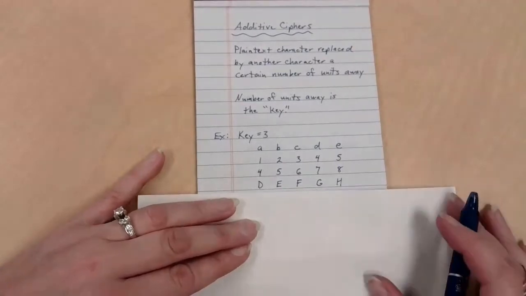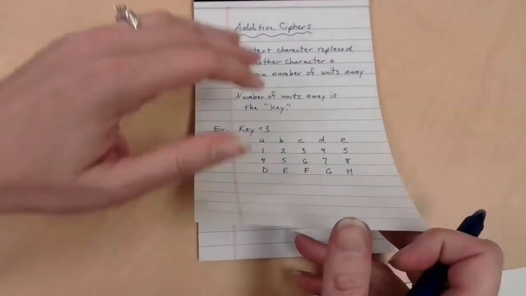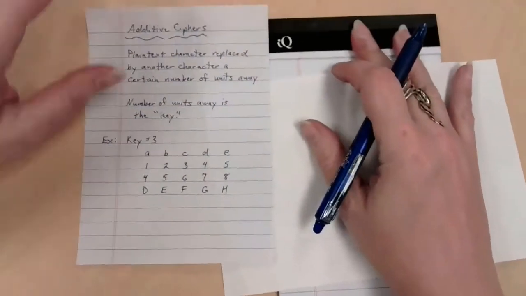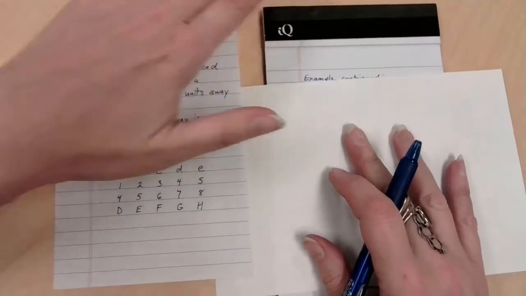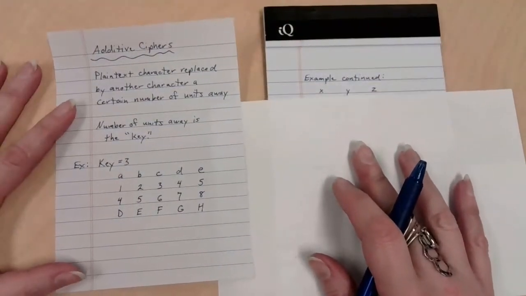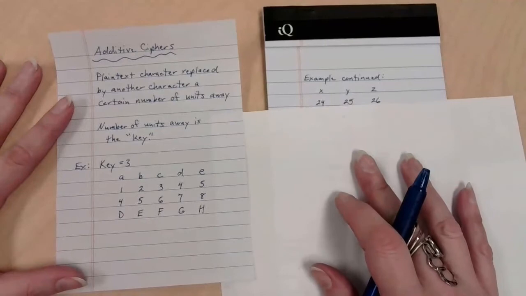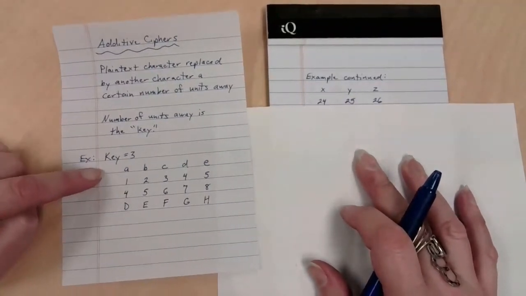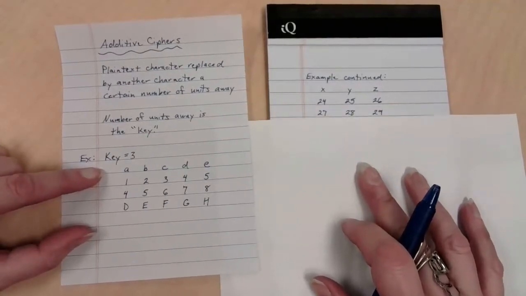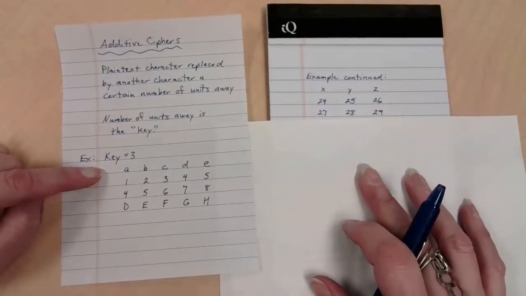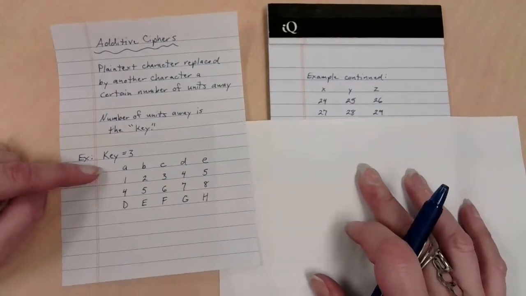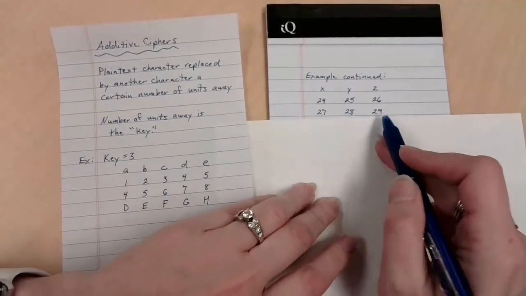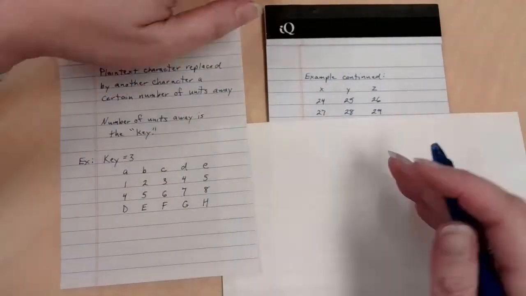Not a tragedy. Slightly interesting, however, would be what happens at the end of the alphabet. If you think about it, you can probably figure this out, but we're going to look at it. What happens if I continue my example here and I've got X, Y, and Z? Well, those are the 24th, 25th, and 26th letters of the alphabet. If I continue my key of 3, I can add 3 to each of those numbers, which means 27, 28, 29. For those of you playing along at home, you might have realized that the alphabet only has 26 letters. So what am I going to do with 27, 28, 29? How is that going to work?